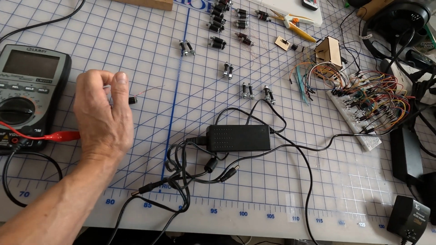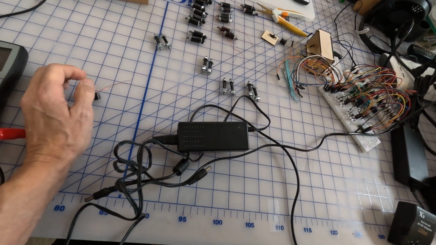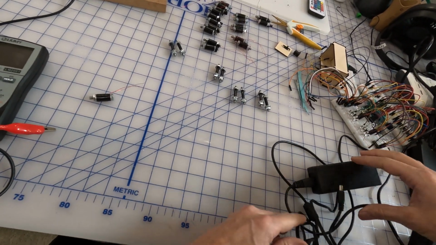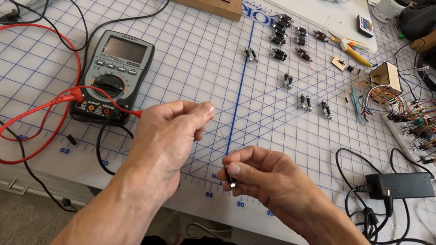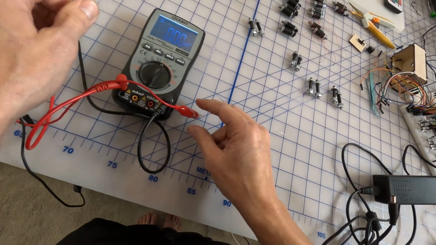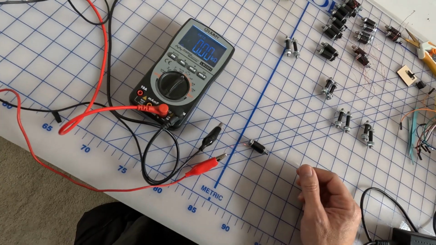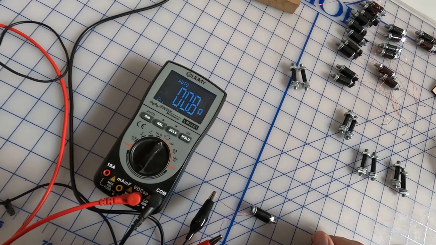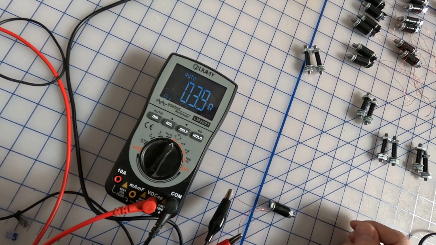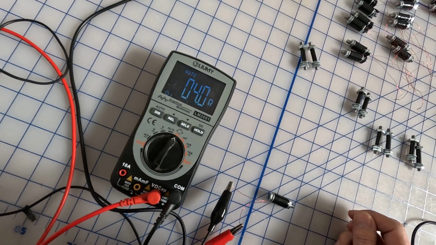I figured it was probably just because the wire's too thick or not enough turns. If we measure the resistance on this, it's pretty low. Yeah, it's almost 4 ohms, so it's pretty low.